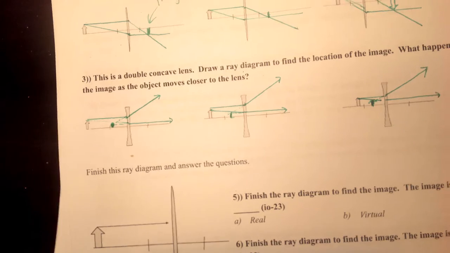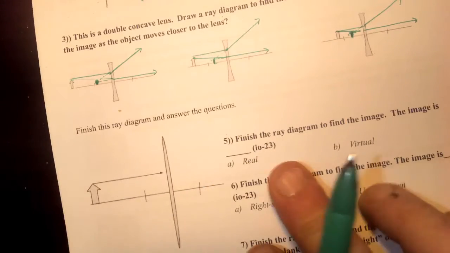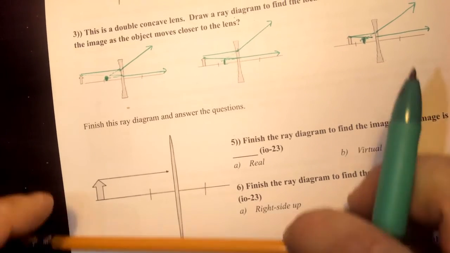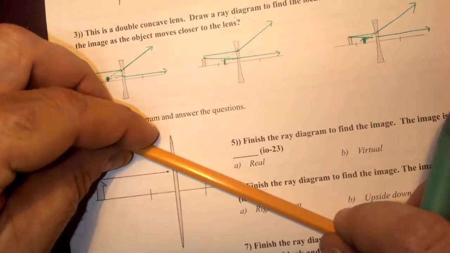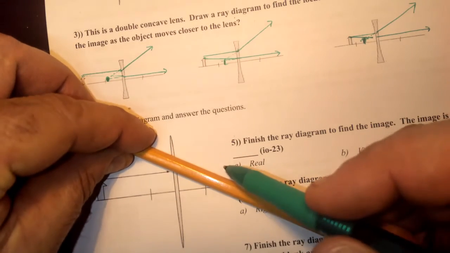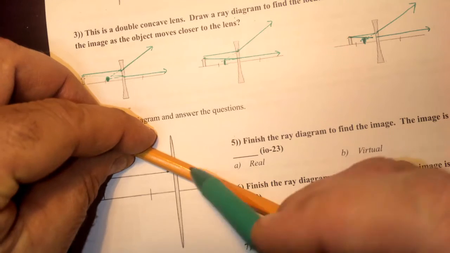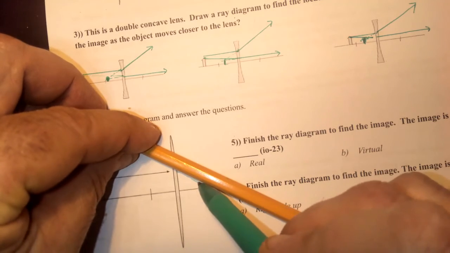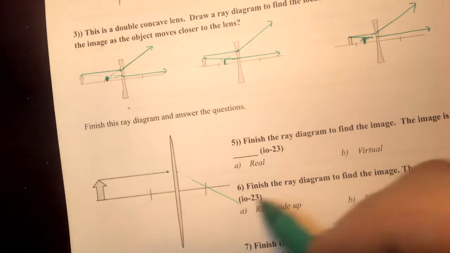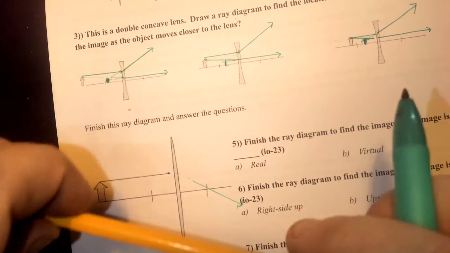Finish the ray diagram and answer the questions. Finish the ray diagram to find the image. Okay, so this is a double convex lens, and so it's going to refract the light rays downwards like that.